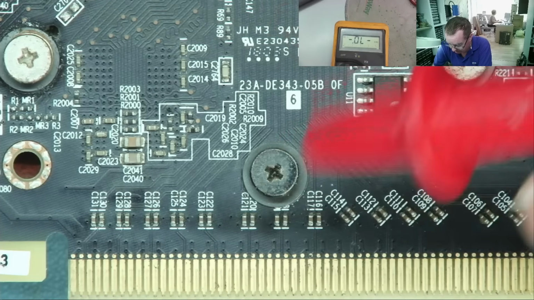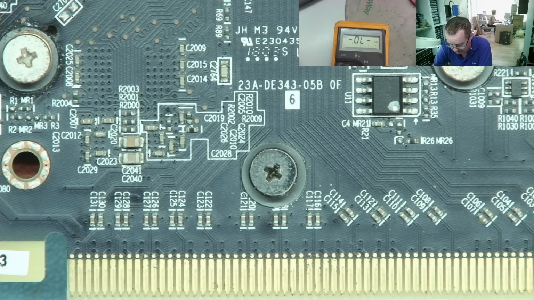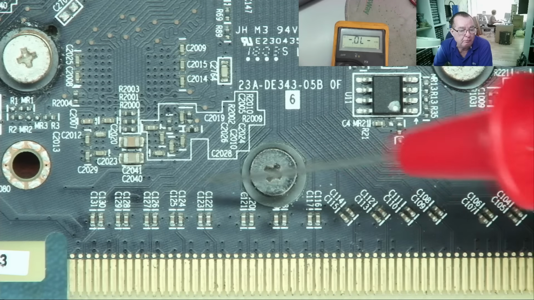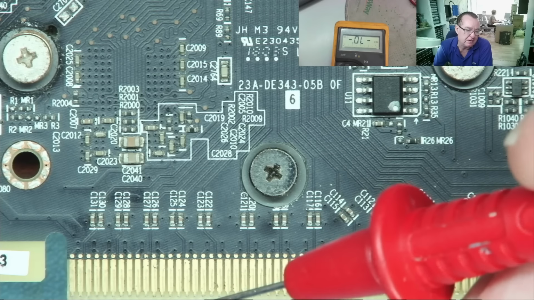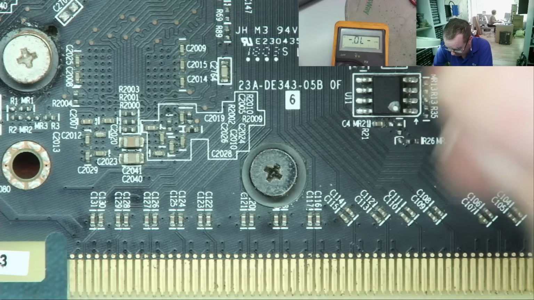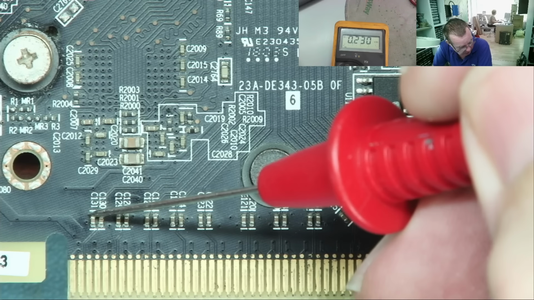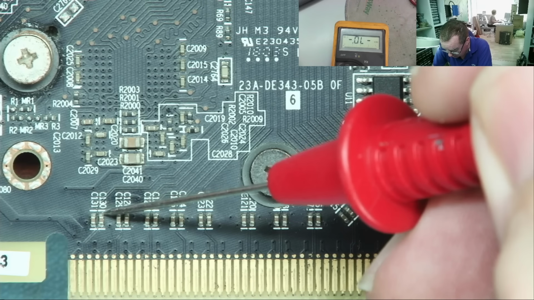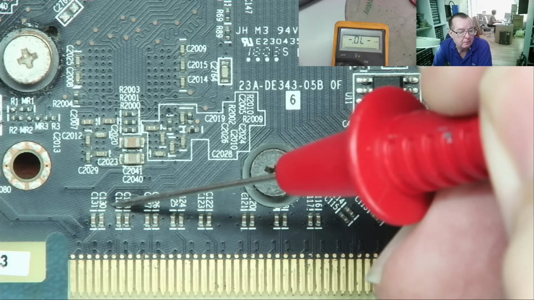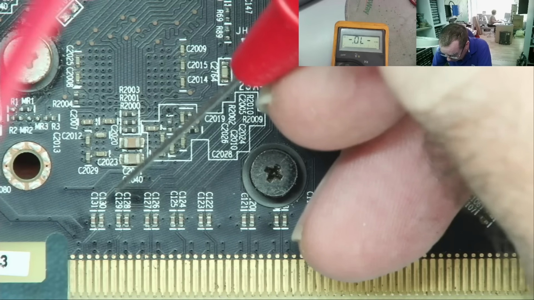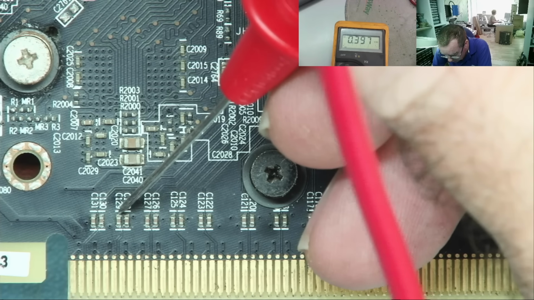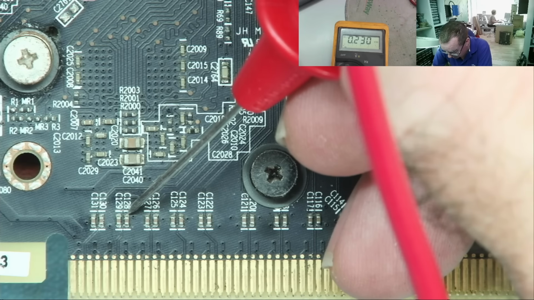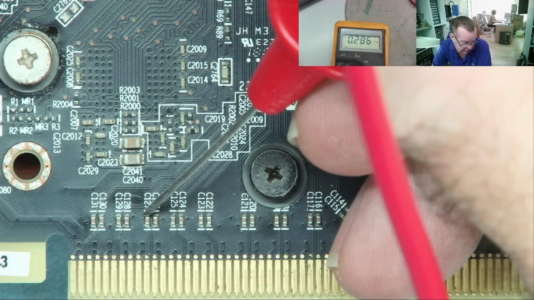We can now measure from the other side of these capacitors to ground. So this is actually just measuring internally on the GPU. Now again, they should all read the same, but they probably won't read the same as the ones on the other side. They were what, 750? What are these? 229. 229. 230. Yeah, you can see they're all the same. I expect them to read a bit higher than that, but that's what they're reading.